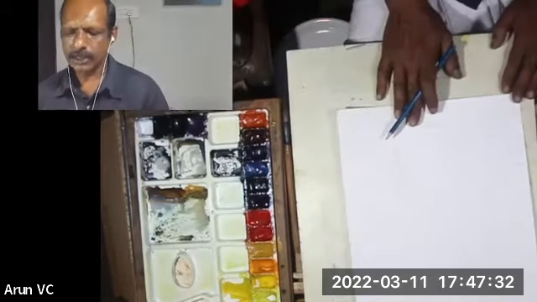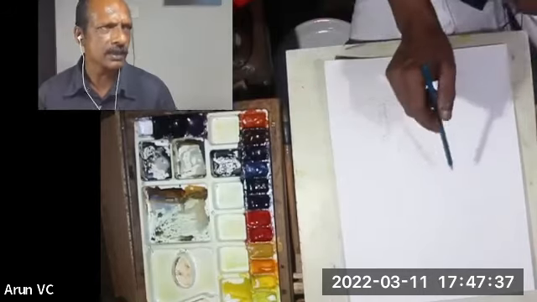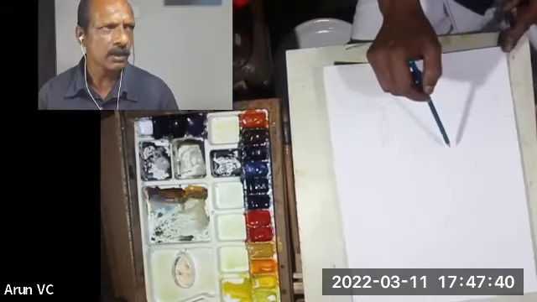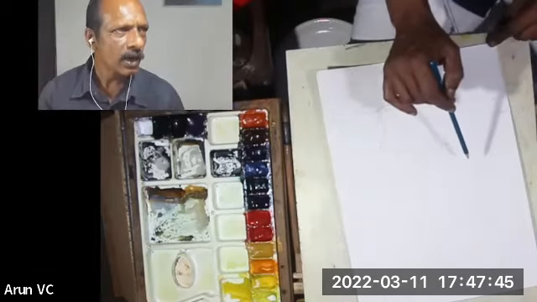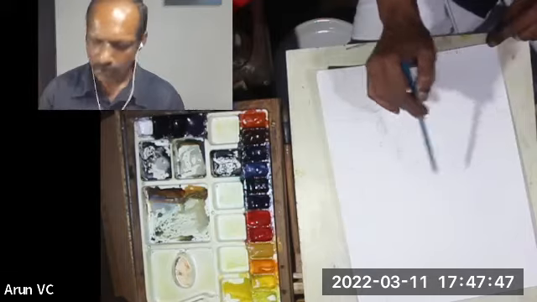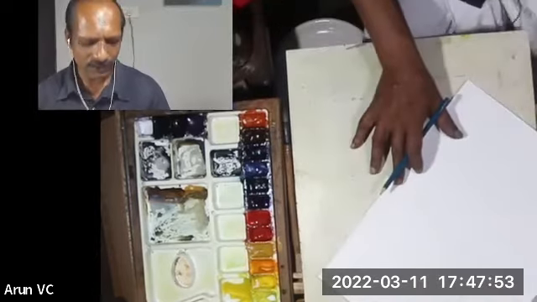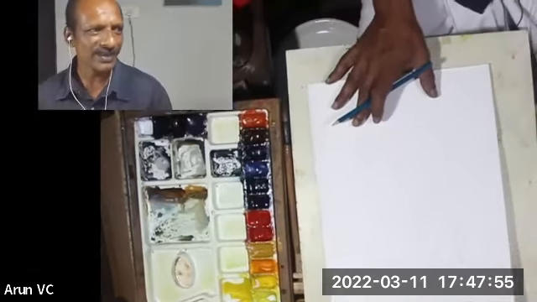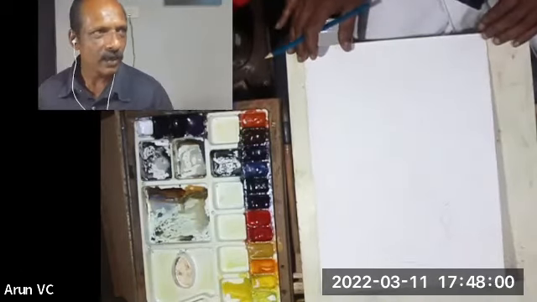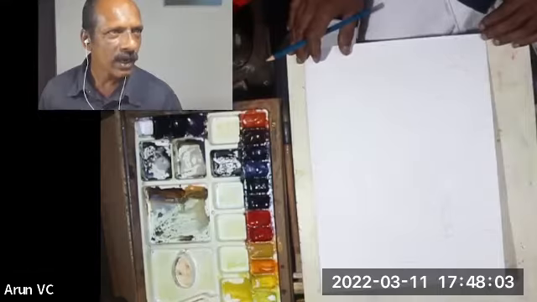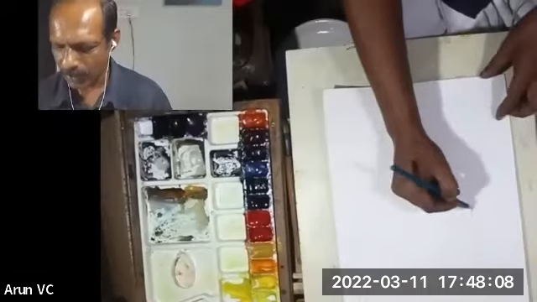I think you can see this, no? Can you see the pencil lines? Somewhat we can see it. Pardon? Yeah, we can see that. Earlier it was seen upside down. Yes. Okay. Now you're seeing it the right way, right? Yeah. It's a bit faint because the pencil line is very thin. Even I cannot make out anything. I will make it dark.